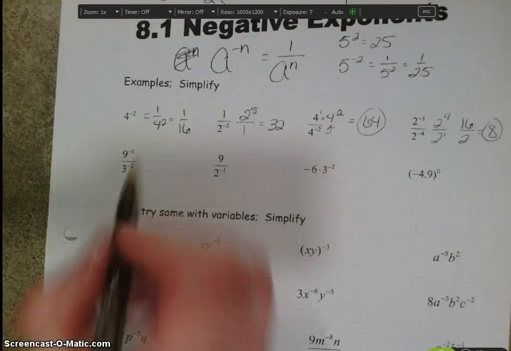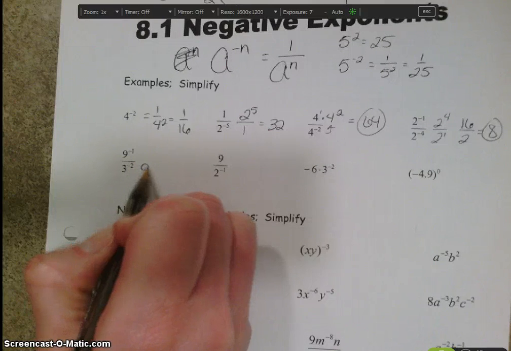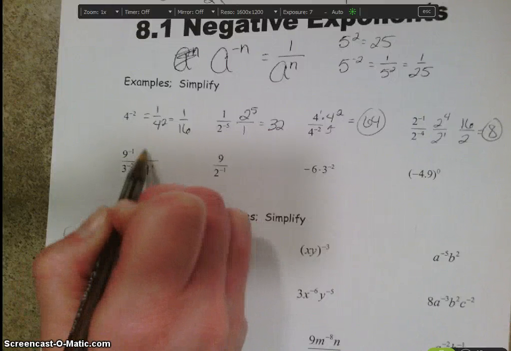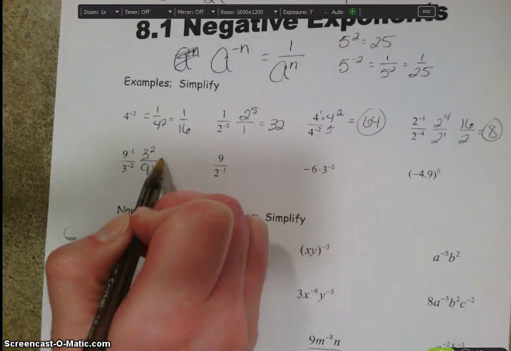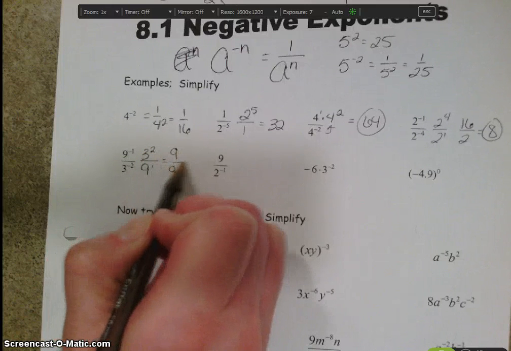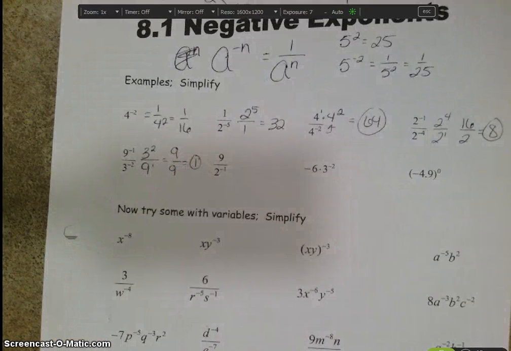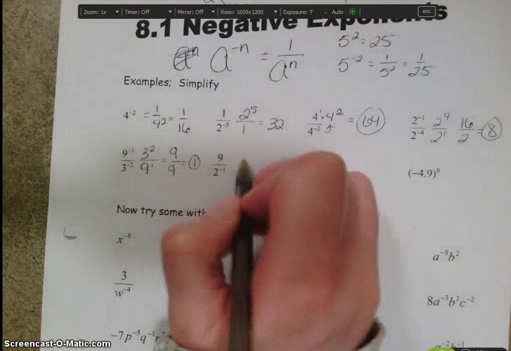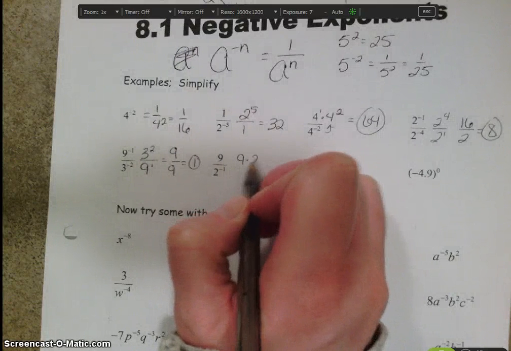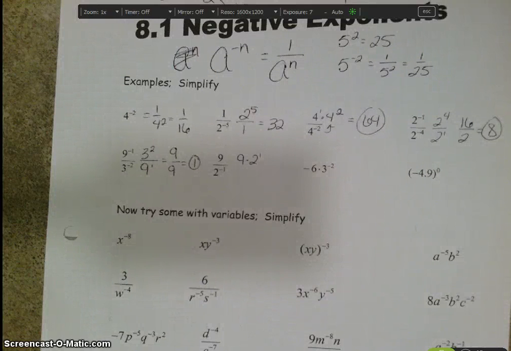Next one, again, they're both unhappy. So 9's going to move down. 3's going to move up. Simplify. 9 is happy where it is in the numerator. 2 wants to move up. So it's going to become 9 times 2 to the 1st. And again, that's all over 1. So it's just going to be a numerator, and that's it. And that's just 18.